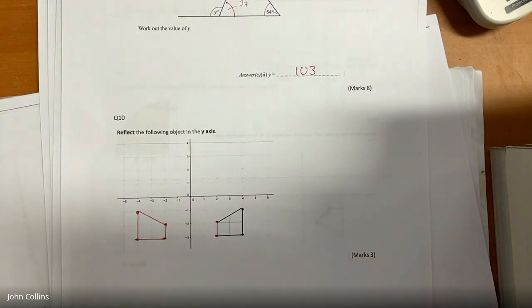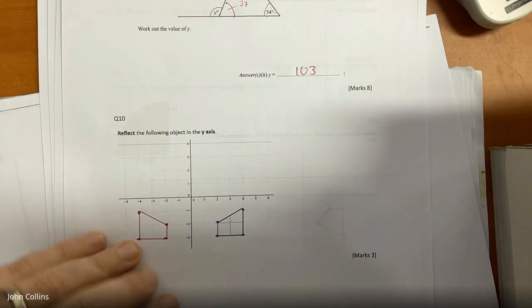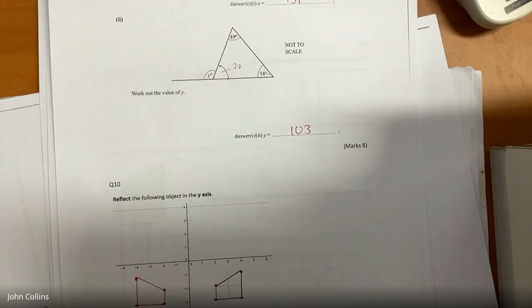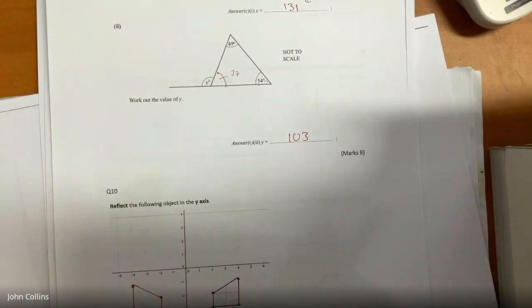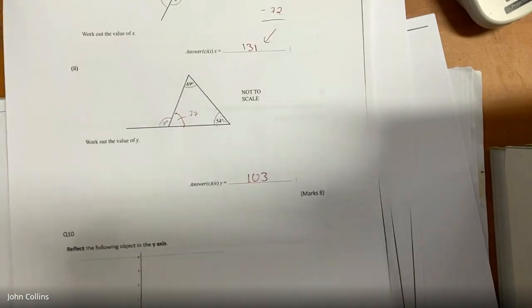Hopefully, I think I've explained that already a couple of times. That's worth 2, and the one above is worth 2, and then there are ones on the other page as well that are worth 2 each.